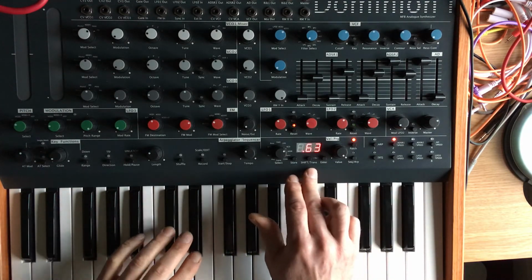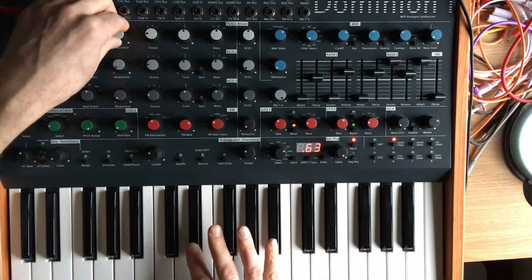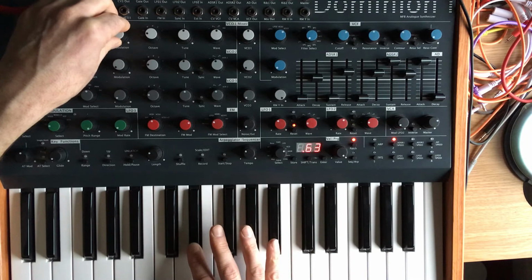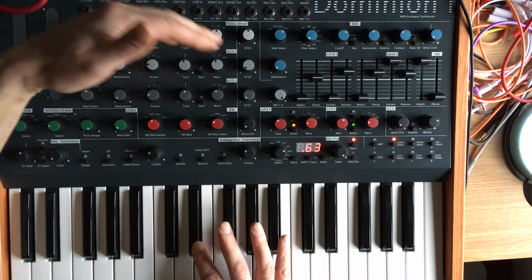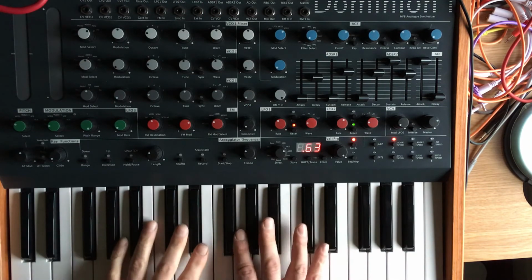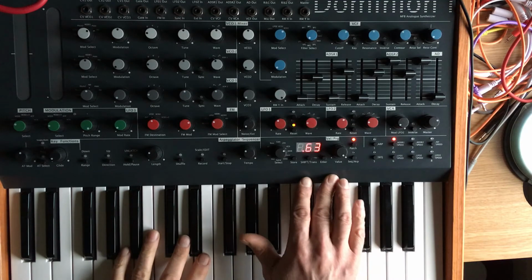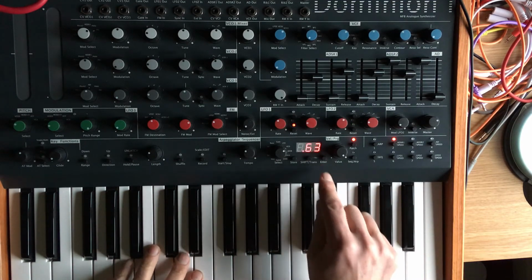It's not the pitch, it's the waveform. It's the waveform contour. So pulse width modulation, basically, the harder you hit it. That's quite interesting. So you can set that different amounts for each 3 oscillator.